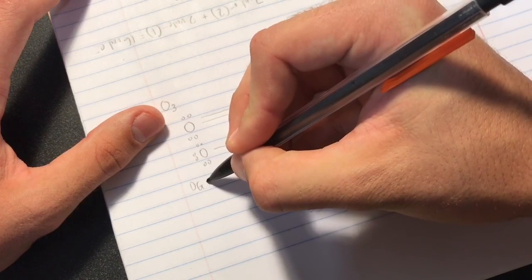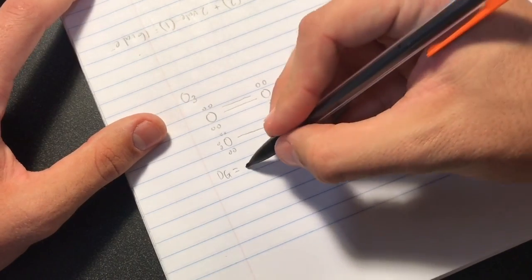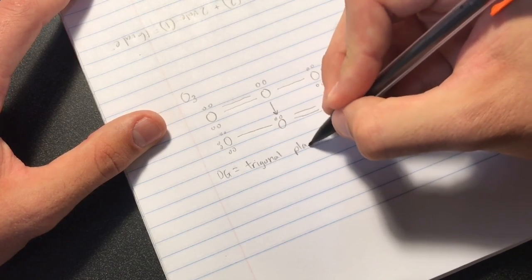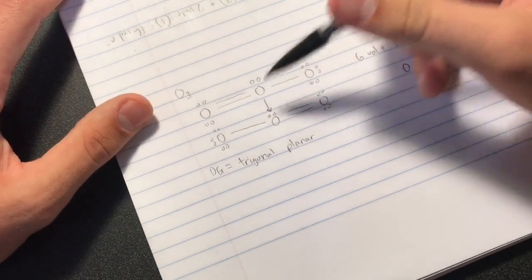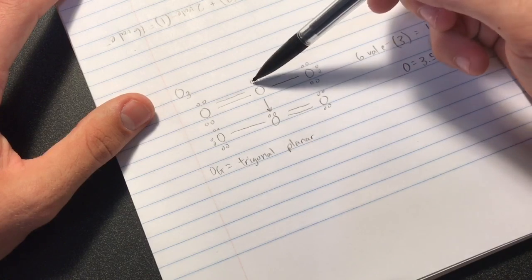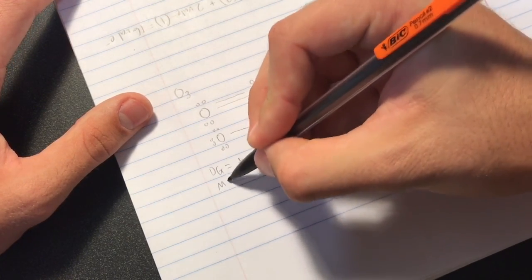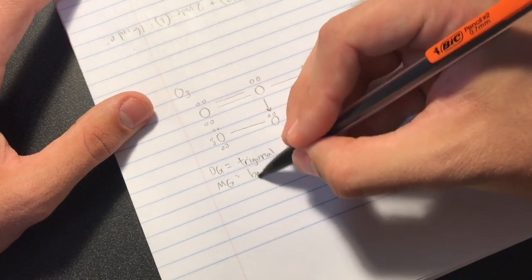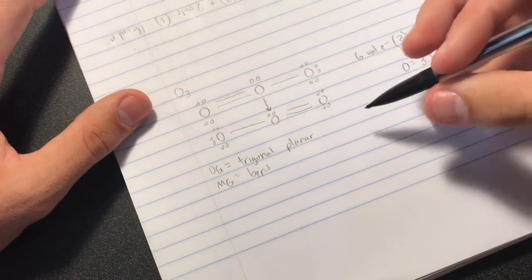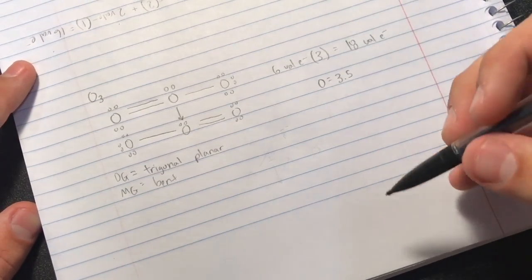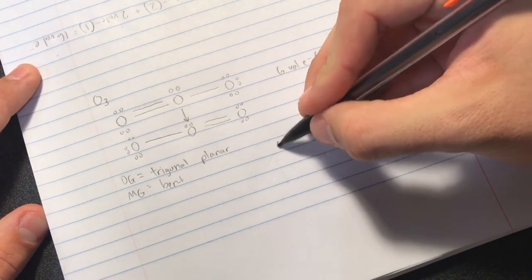So the domain geometry is trigonal planar because there's 3 domains. You have 2 oxygens and the lone pair. And the molecular geometry is actually going to be bent due to the electron lone pair. So if you were to draw this out in a 3D space, it would look something like this.